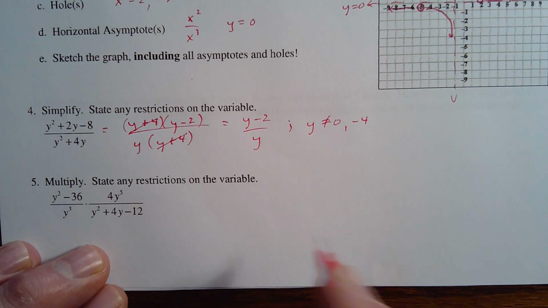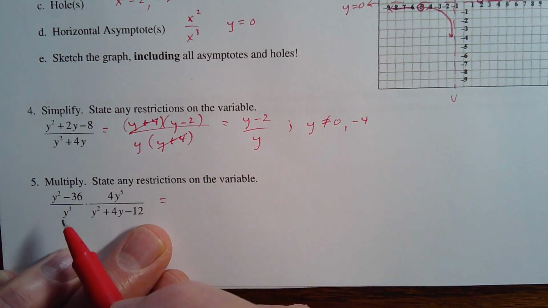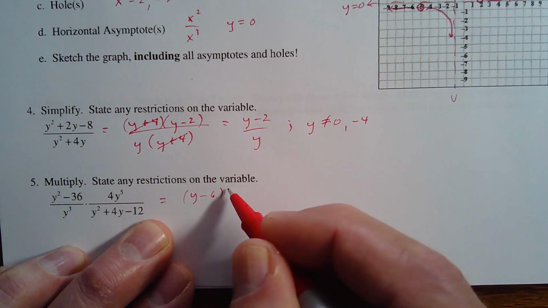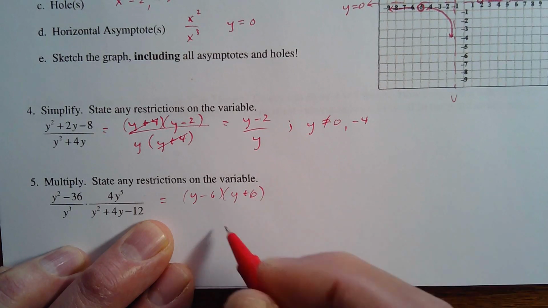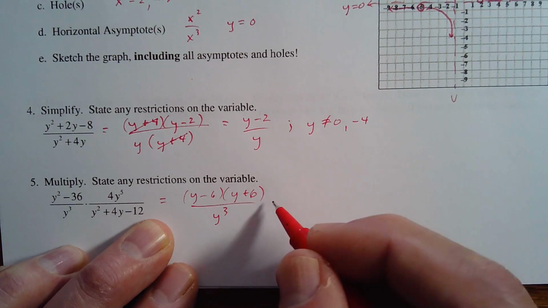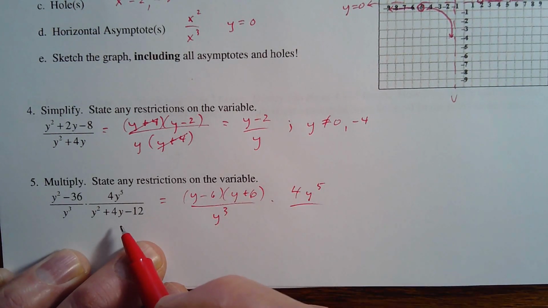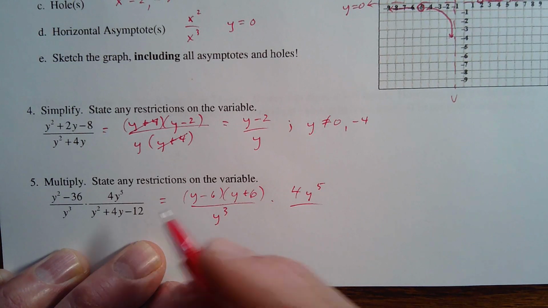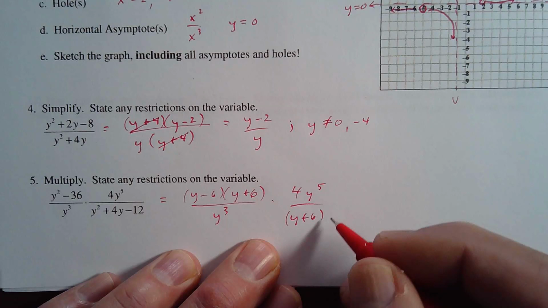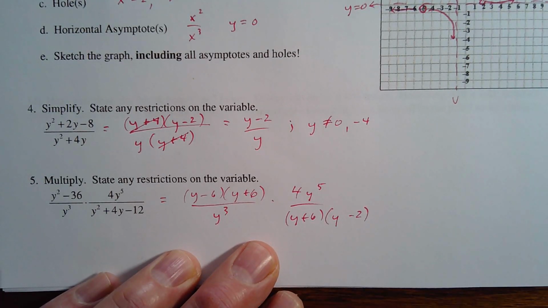Alright, I'm going to do some factoring first on this next one. We've got difference of 2 squares, so I've got y minus 6 and y plus 6 for the numerator of that first one. Y cubed, there's nothing to factor there. The 4y to the 5th, nothing to factor there. But downstairs I can get y plus 6 and a y minus 2 for my 2 factors on that one.